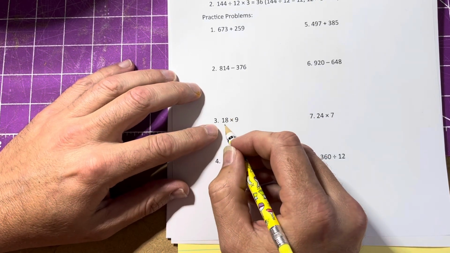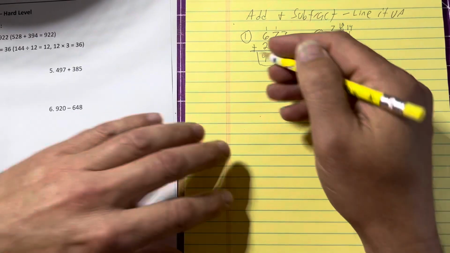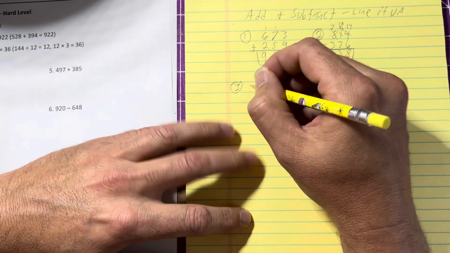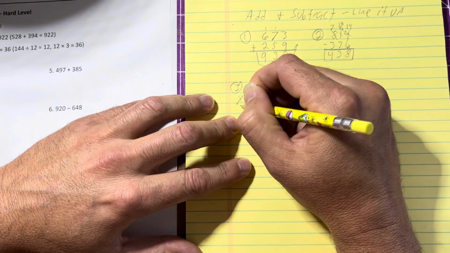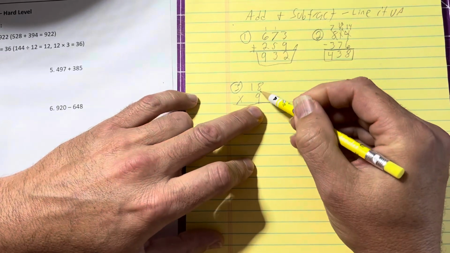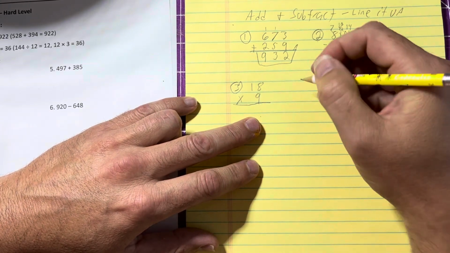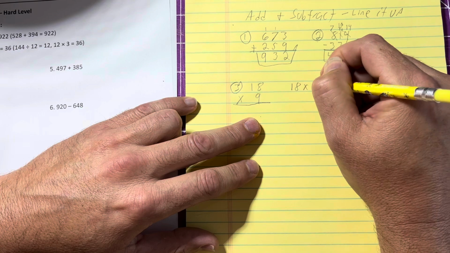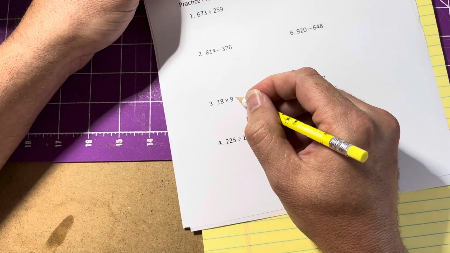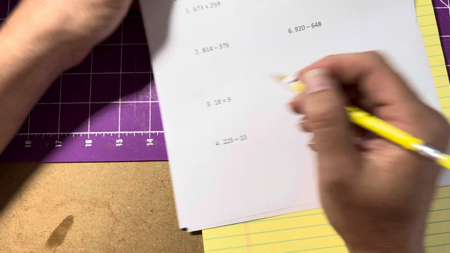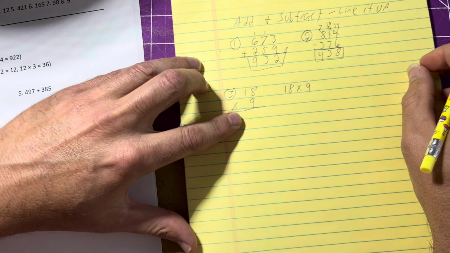Number 3 on my examples, 18 times 9. So on number 3 here, I've got 18 times 9. Now, when I'm doing this by hand, you'll notice I'm always setting it up vertically. I'm not going to set up horizontally like this, 18 times 9, that it showed you on the practice sheet. That's a distractor, and they might show it to you like that, because if you got to work it, you want to set it up vertically, because that's how you keep it in order.